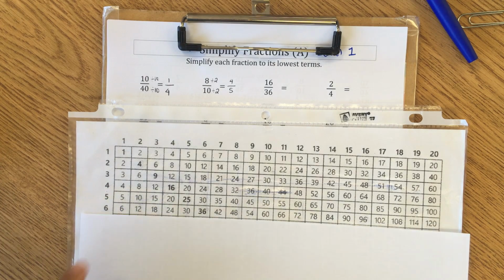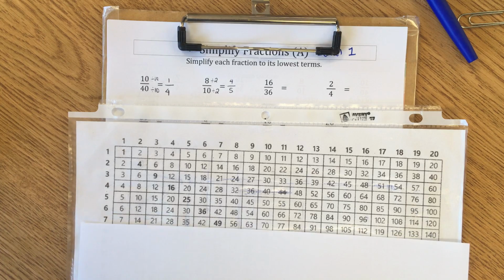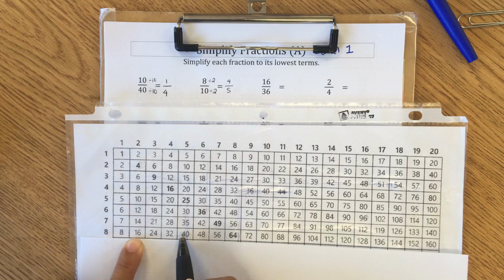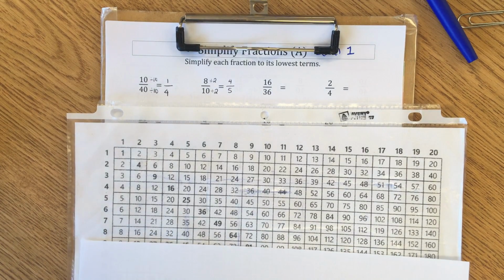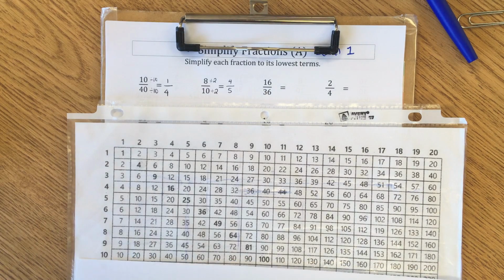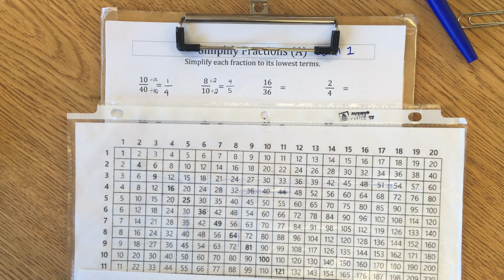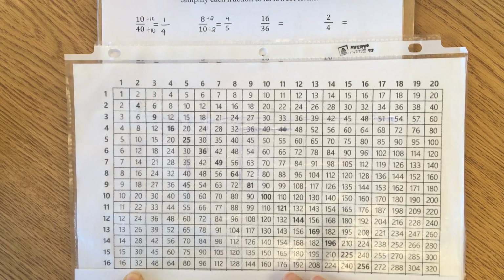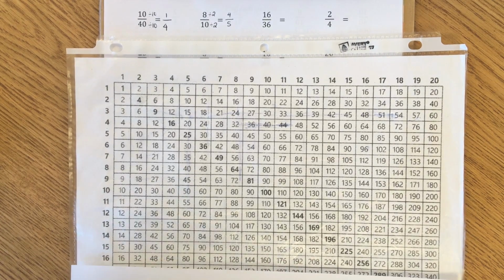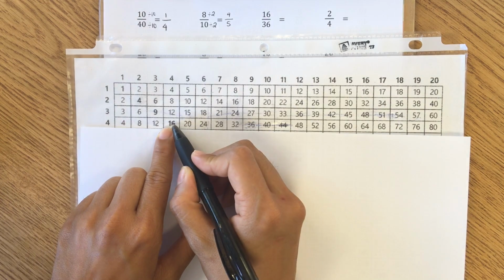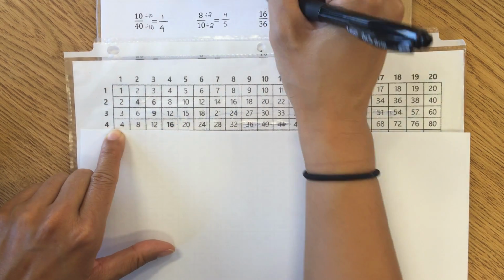5, no. 6, there's no 16. Continuing on, there's no 16 and no 36, so we have to move on. Even at 16, there's no 36 here. So that means the last place that we found it was at 4. So 16 and 36 have 4 in common.